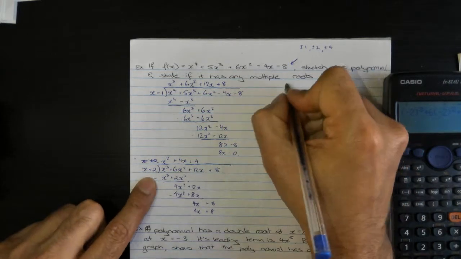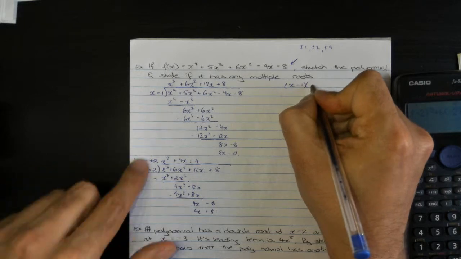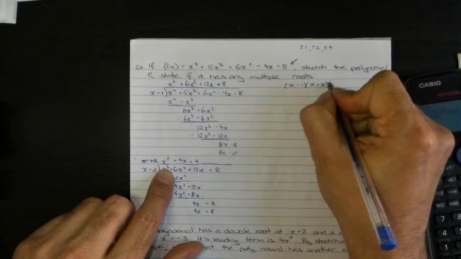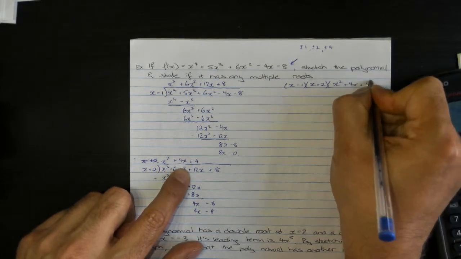Okay, so what we have is x minus 1, x plus 2, multiplied by x squared plus 4x plus 4.